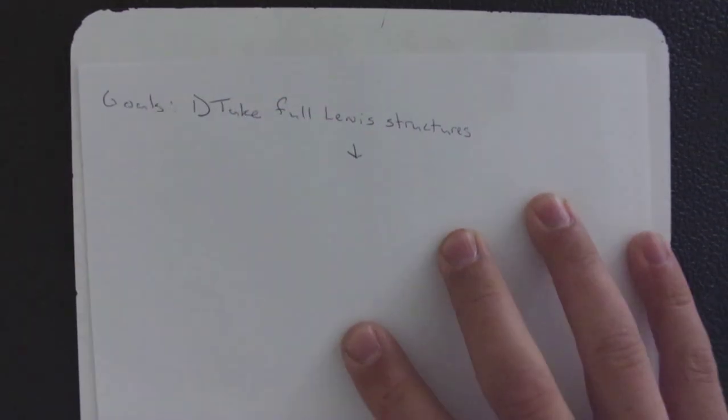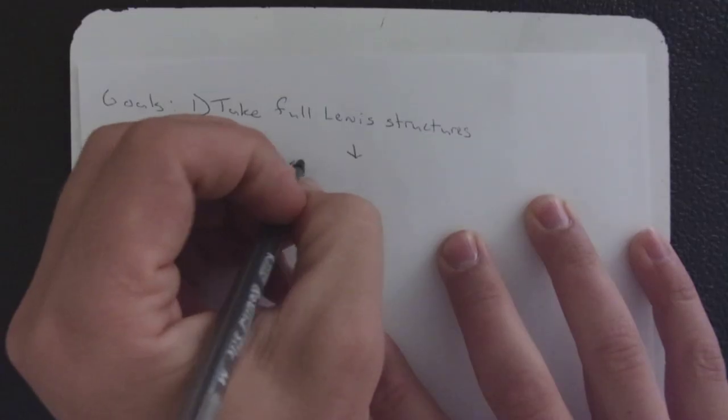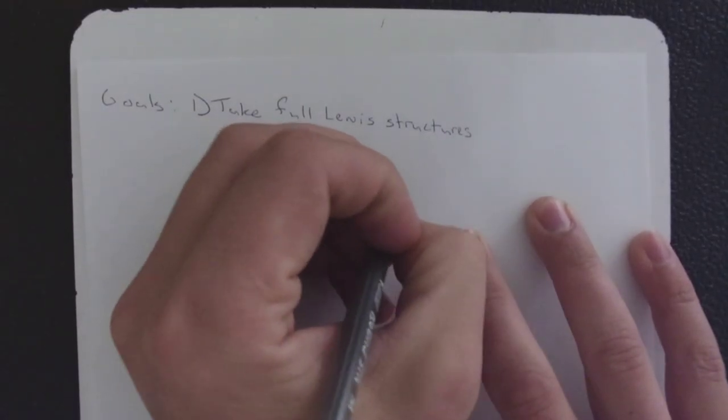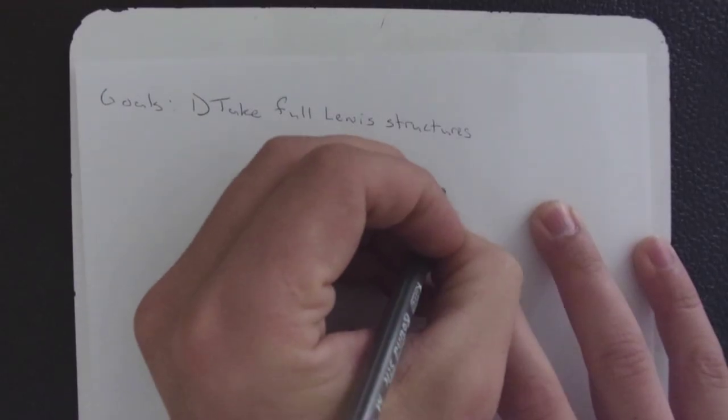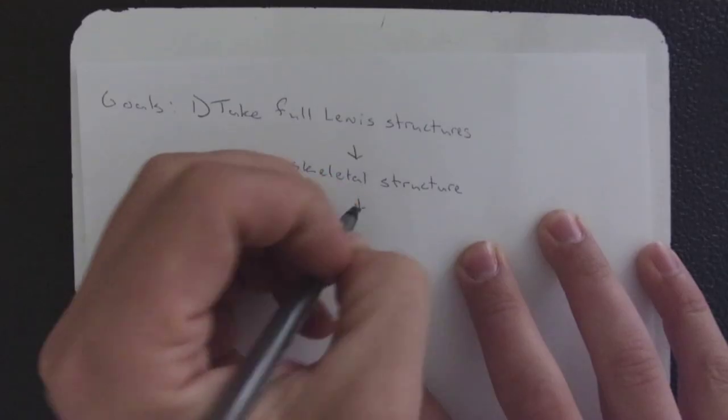First, we want to be able to take that Lewis structure and form a skeletal structure. And then with that skeletal structure, we want to be able to write the formula.